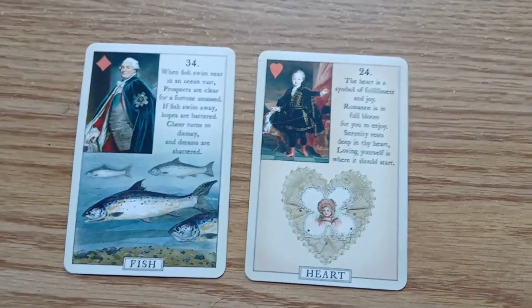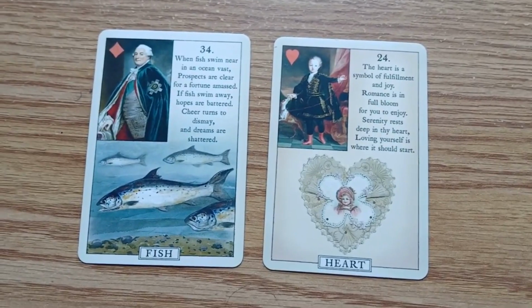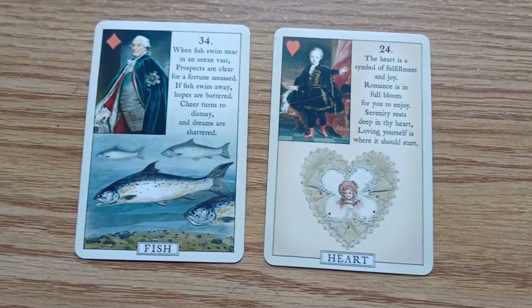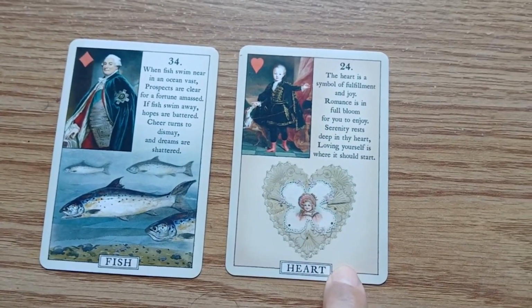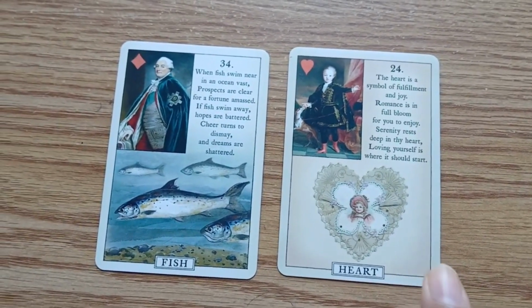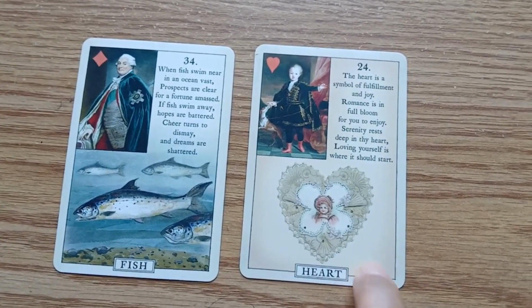And also, if I saw these two cards together in a romantic reading, I also can look at it as an open relationship. Because this is about independence and freedom, and this is about romantic love, possibly. It just depends.